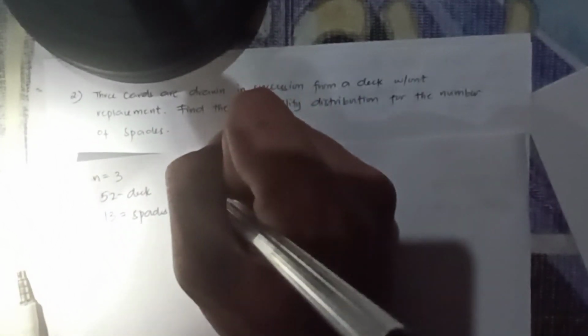Our problem number 2 is: 3 cards are drawn in succession from a deck without replacement. Find the probability distribution for the number of spades. So our n here would be 3, and the deck of cards overall is 52, and the number of spades in the deck of cards is 13. So if you subtract the spades from the overall number of cards, it would be 39. So we need to get the values of x equal to 0 up to 3, because there are only 3 cards being drawn in succession.